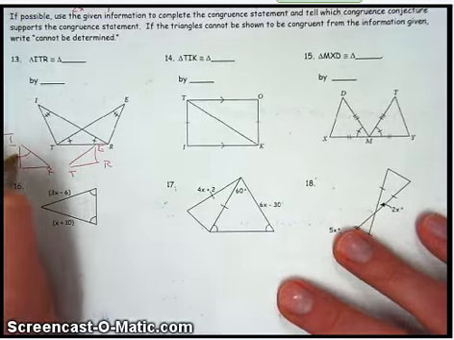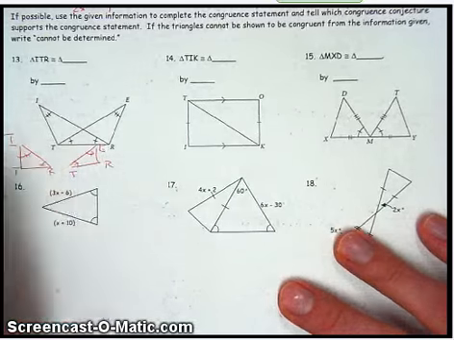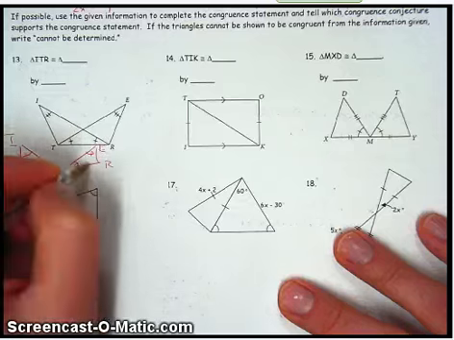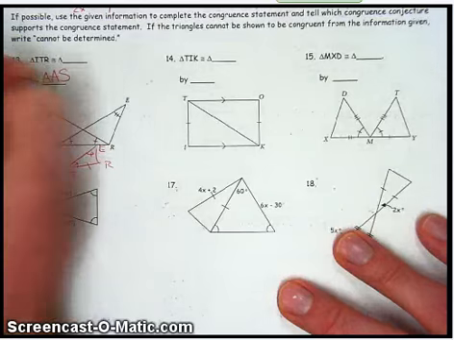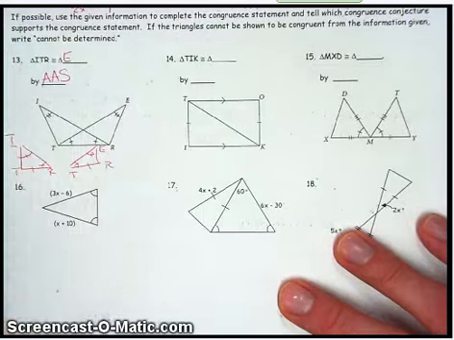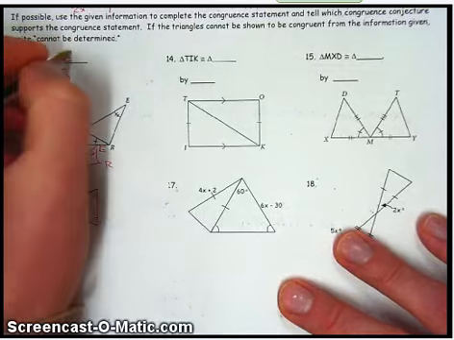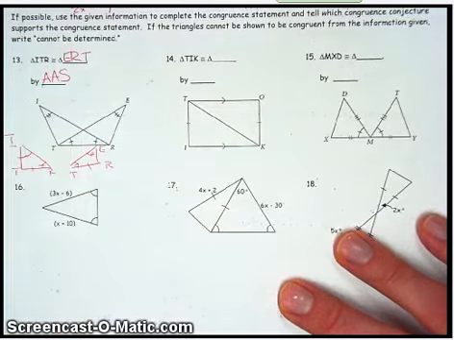So it tells me that this angle is equal to that angle. It tells me that that angle is equal to that angle. And then they both have TR. So these would be congruent because of angle, side, angle. So ITR, and it's important to have the letters in the correct order. I matches up with E, so E comes first. T matches up with R, and then R matches up with T.